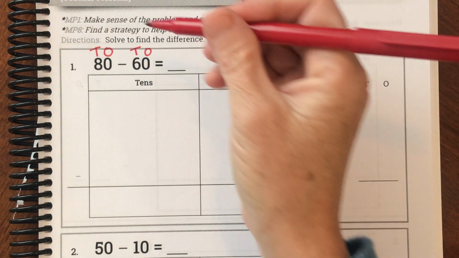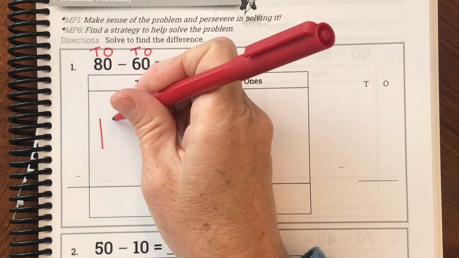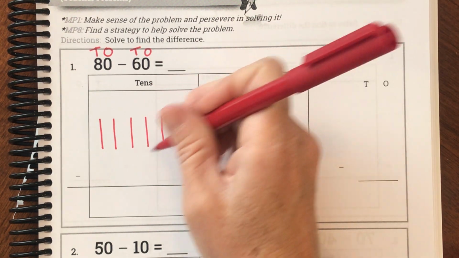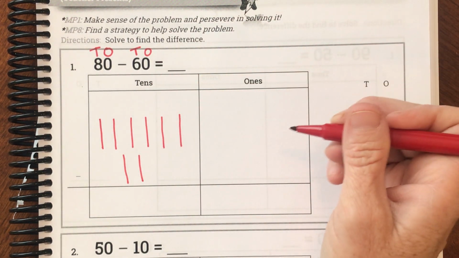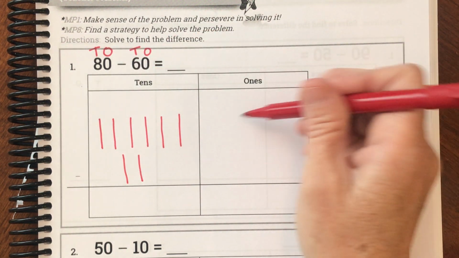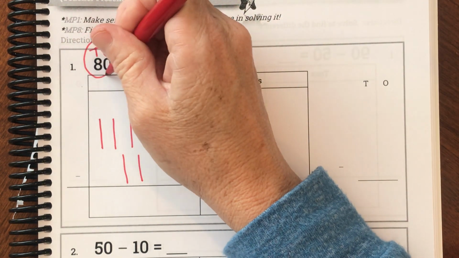So what is my minuend? My minuend says I have 8 tens. So ready? 1, 2, 3, 4, 5, 6, 7, 8. I have 8 tens and I have 0 ones, so I'm not going to draw anything there. Again, I only draw the minuend.